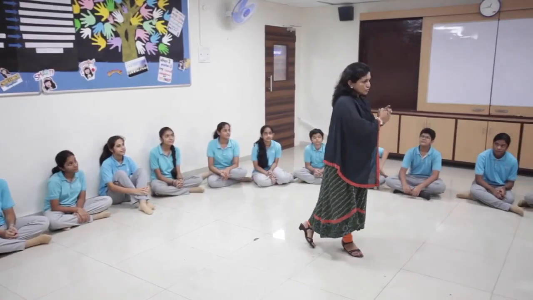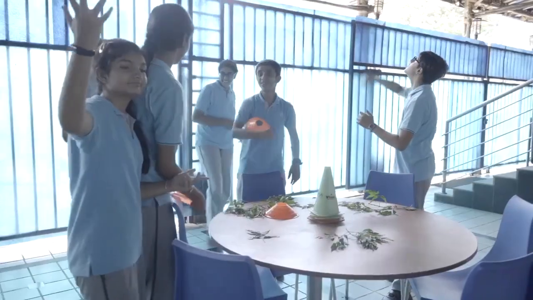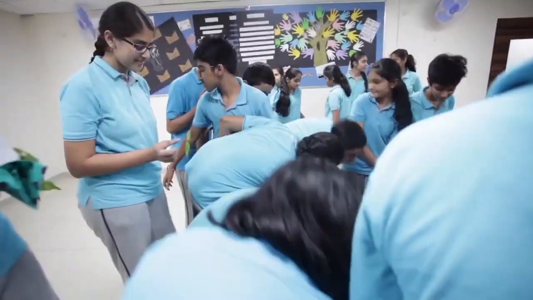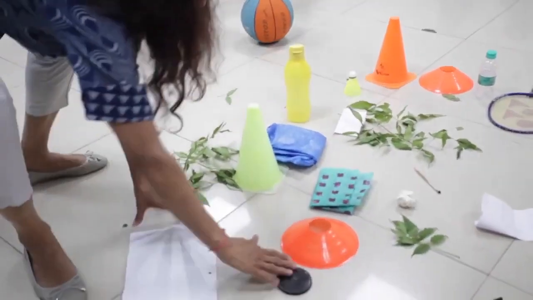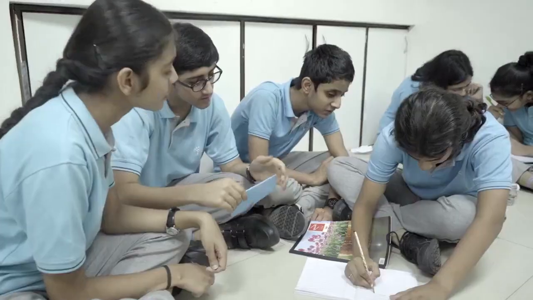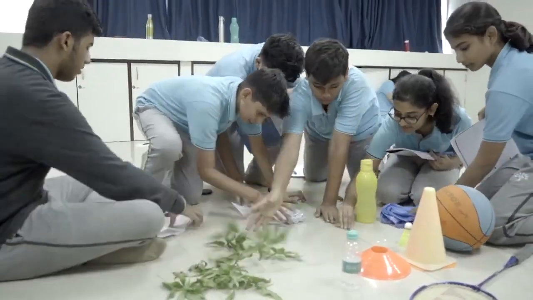Now we'll divide the class into groups. Each group will go and pick up the object which you think can fly, and your time starts now. So group 1 will come here and will classify the objects. This particular activity gives so much scope of processes and skills that the kids need to go through in the learning process.